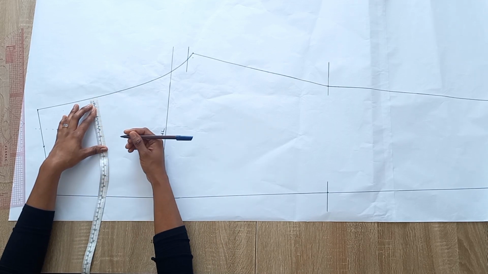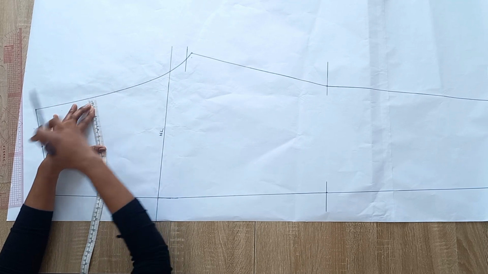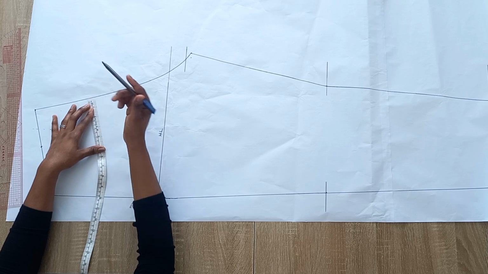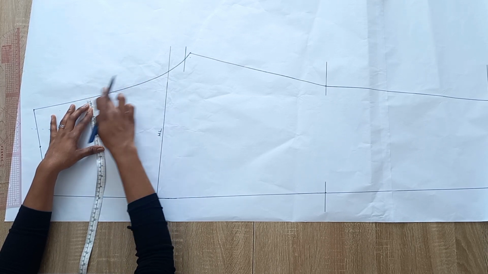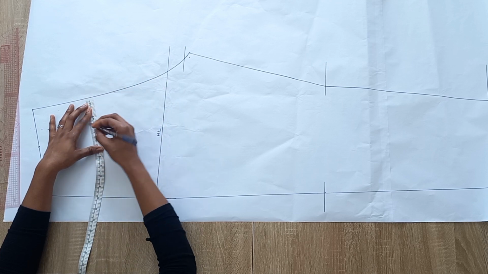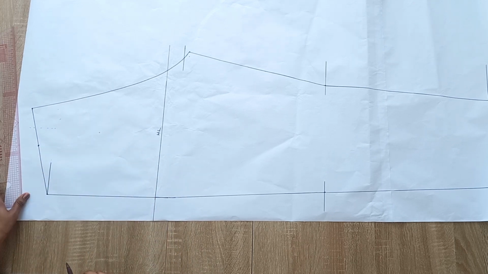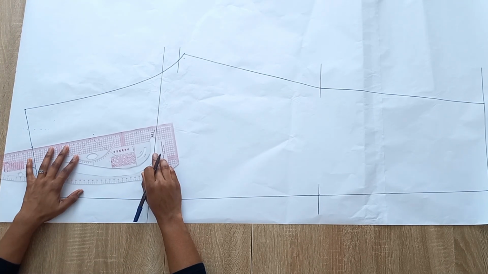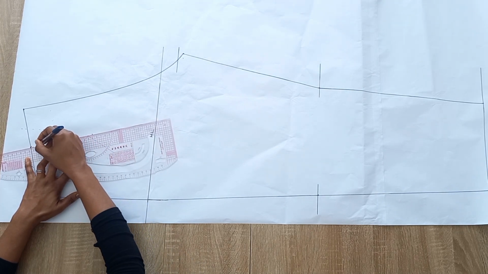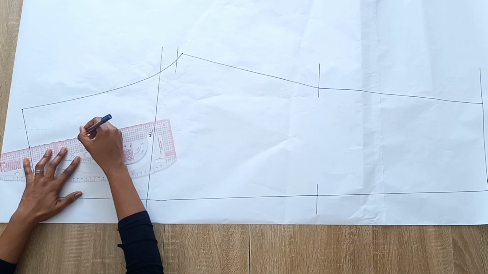I'm going to mark it here, and the reason is we want our dart line to be parallel to this line here. We don't want it standing in an awkward manner. So I'm just going to come down a bit before the line starts to curve, at the point where it's still straight, and mark what I have here as well. So I'm marking 3.75 here. Now I'm going to connect these lines with a broken line because it's just meant to serve as a guide. I'm drawing this broken line all the way to the hip line.